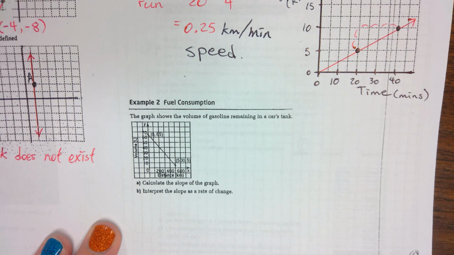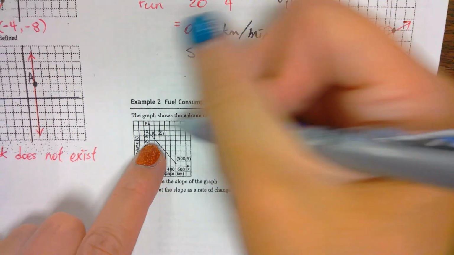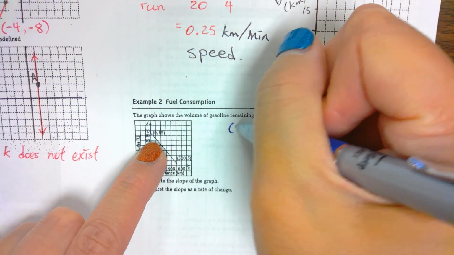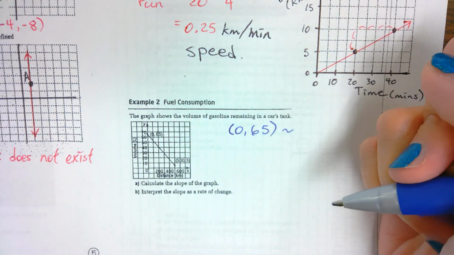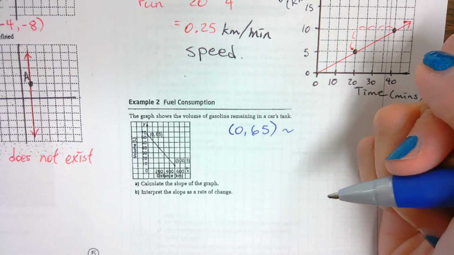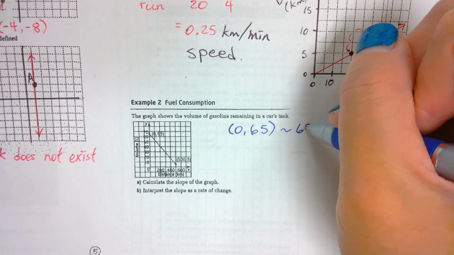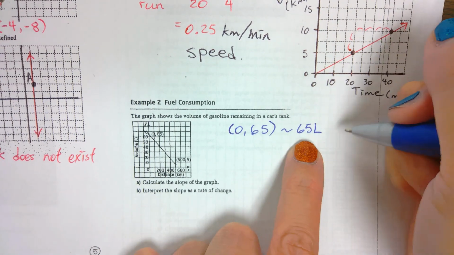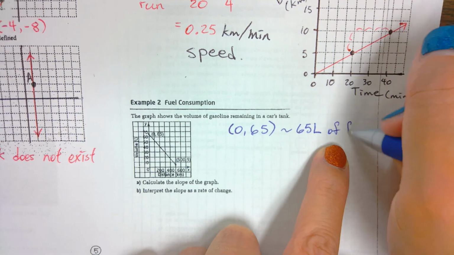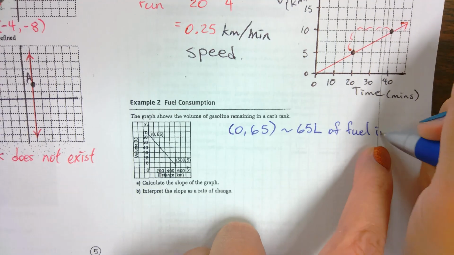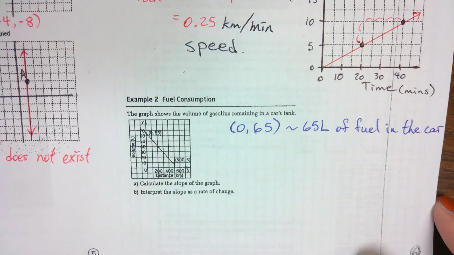Let me pause the video first. So my initial coordinate right here, 0, 65. What does this mean in the context of the question? 65 liters and 0 kilometers. So which means at the beginning, there's 65 liters of fuel in the car. So this is reading off the graph and making sense of it.